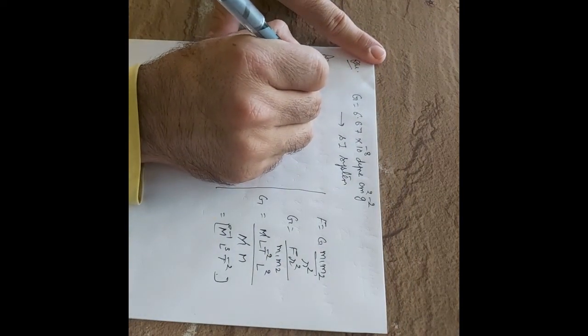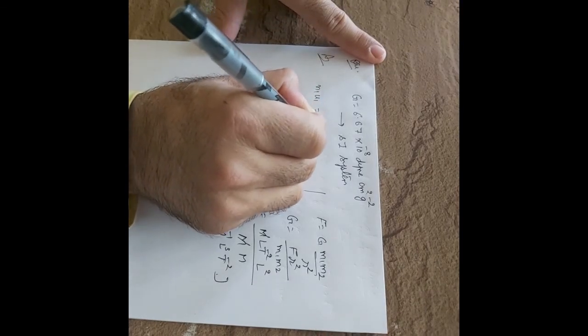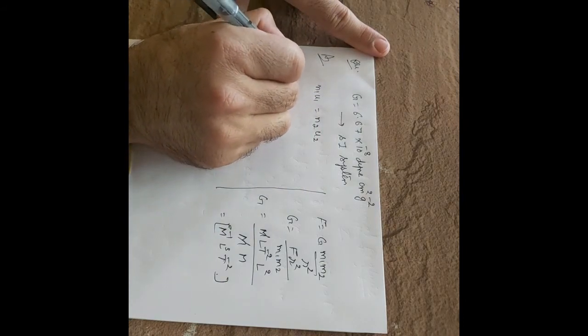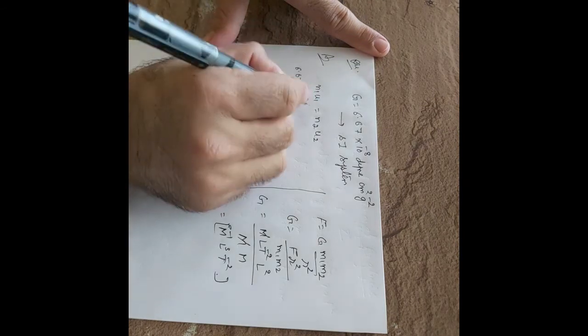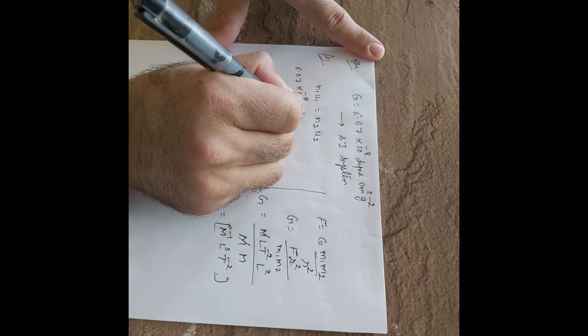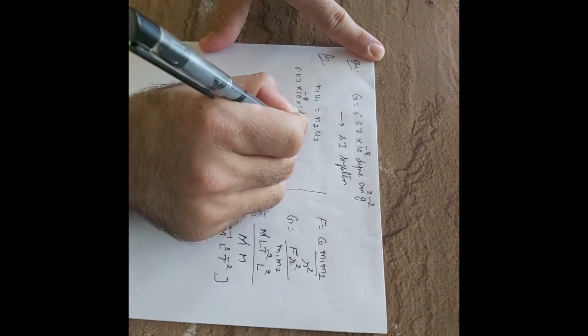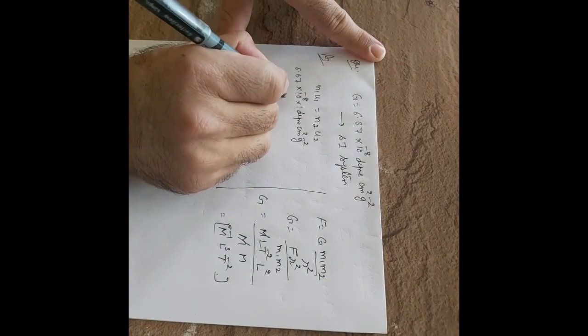I know N1 U1 equals N2 U2. And what is N1 given? 6.67 into 10 to the power minus 8. And what is U1? 1 dyne centimeter square per gram square. This equals N2 U2.